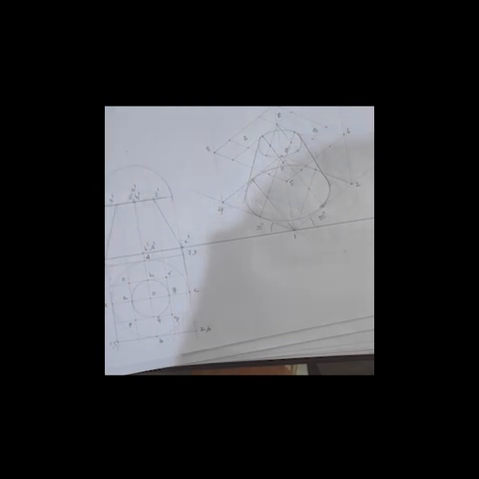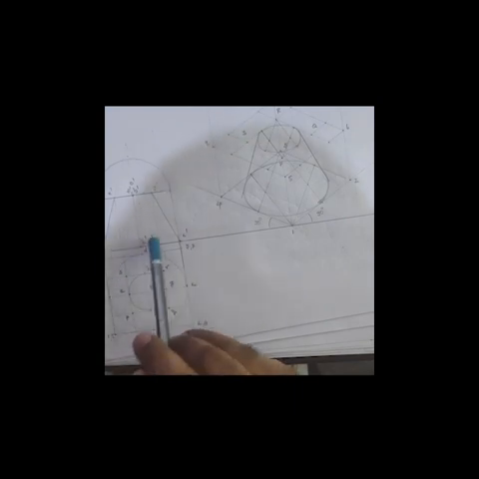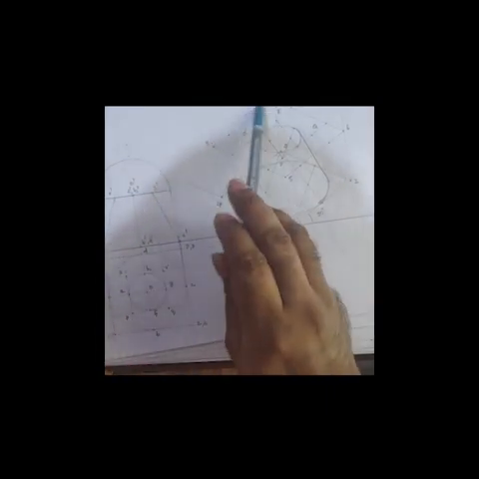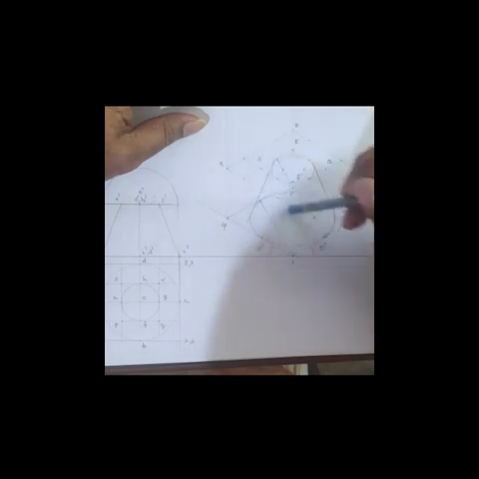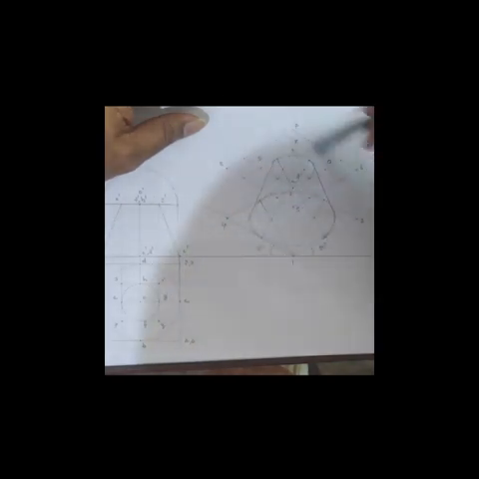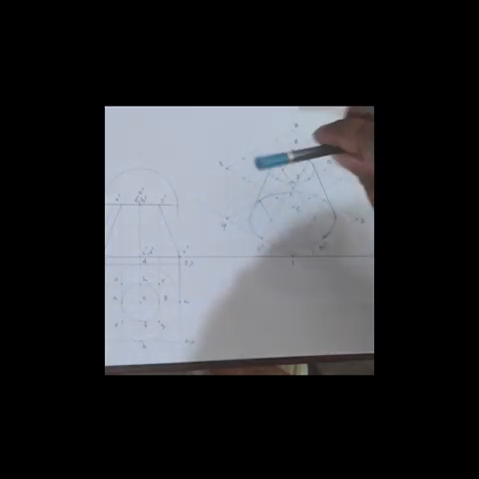Now we have to draw the isometric view of the top hemispherical portion. And if you consider the hemispherical portion, the flat portion is coinciding with the top surface of the frustum. So we can use this grid plane as the reference. Let us mark the midpoint of these points, these lines.